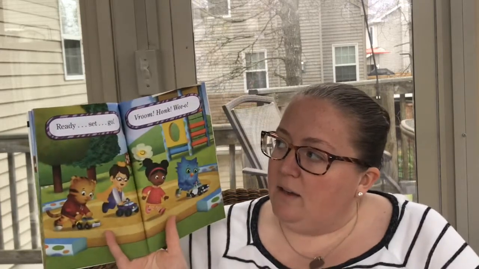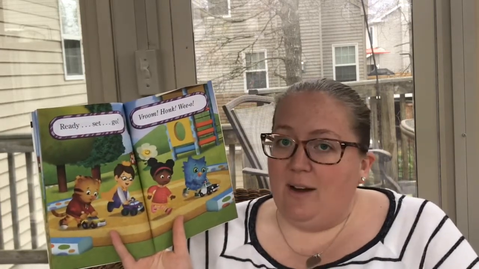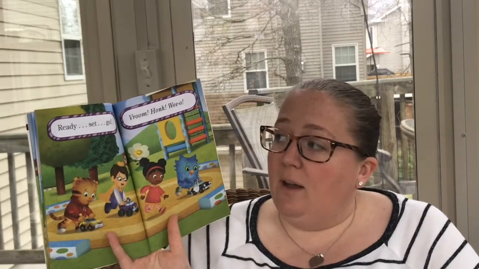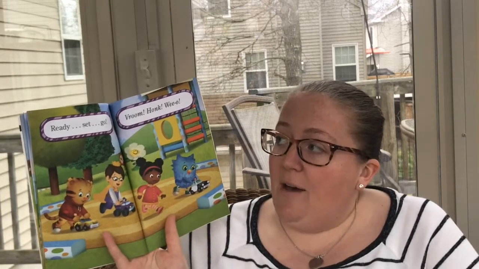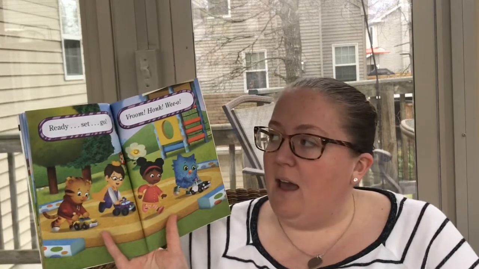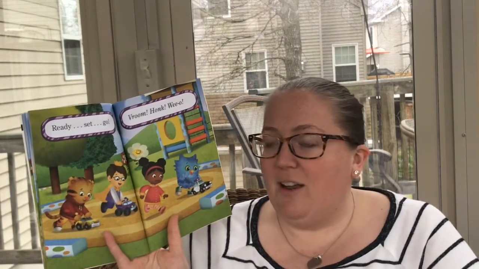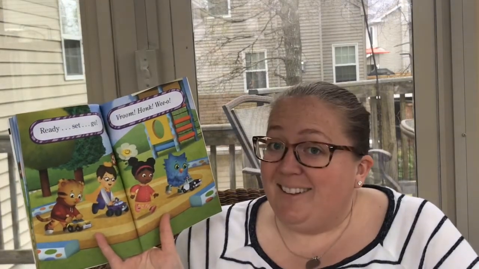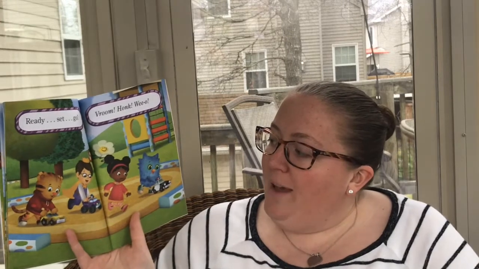Ready, set, go. Now that's just a great opportunity for a common phrase that they know. So you could read it once, ready, set, go. And then maybe you want to read it again and just leave out the go part and see if your child will say it. So say, ready, set, vroom, honk, wheel.